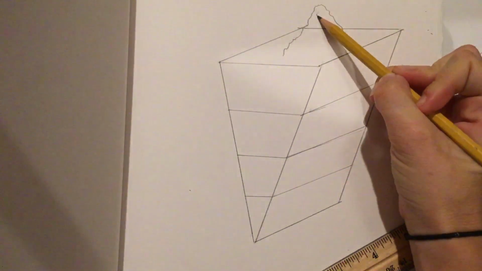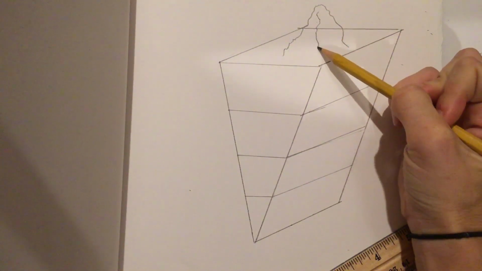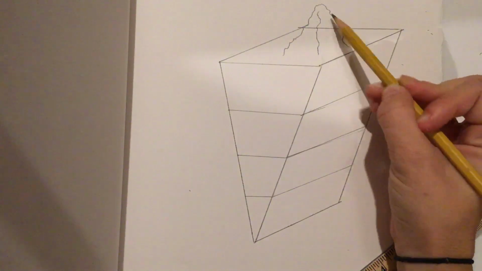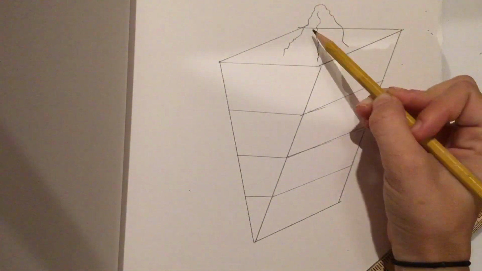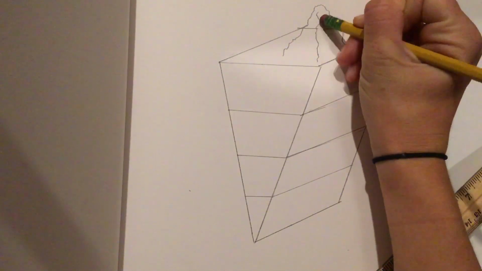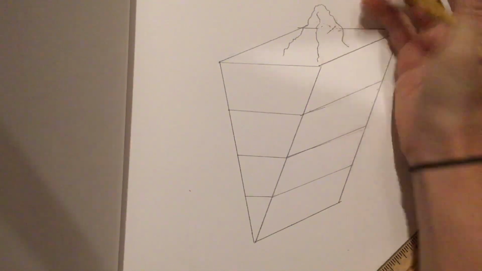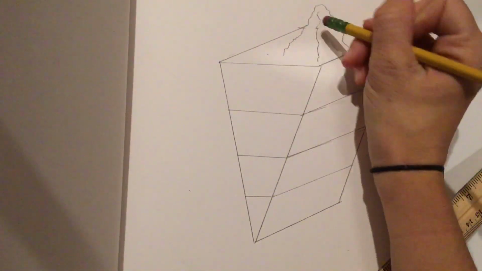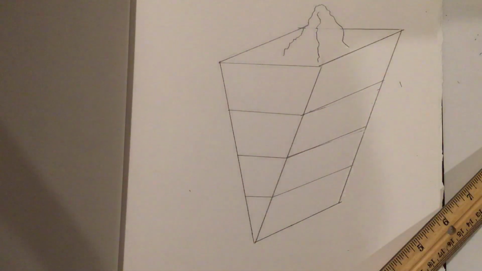And I'm just going to bring a couple lines down the center. This is now going to be the side of my mountain, and this is going to be the front. I'm going to erase these back lines since the mountain is now blocking them. I'm going to make sure everything is nice and clean.